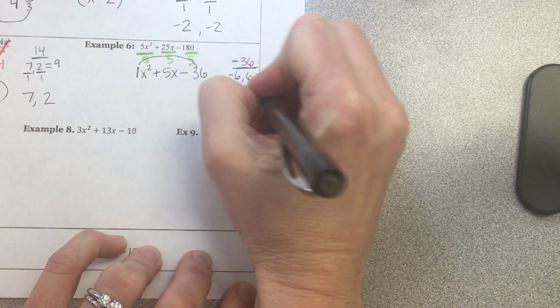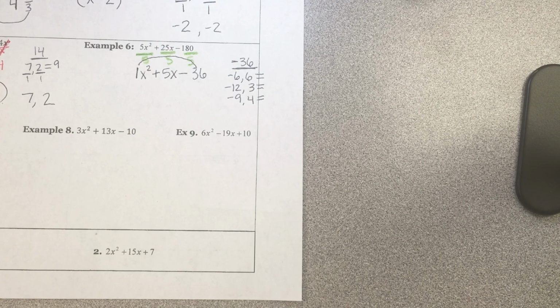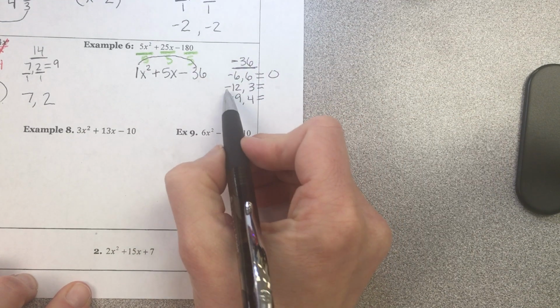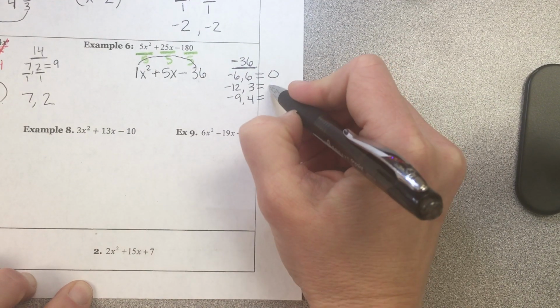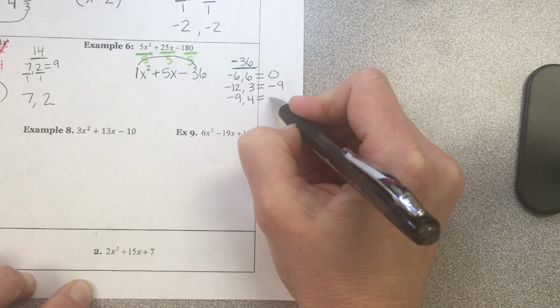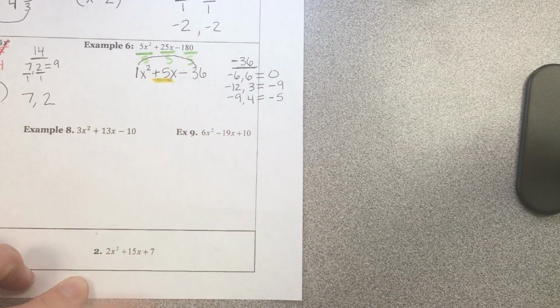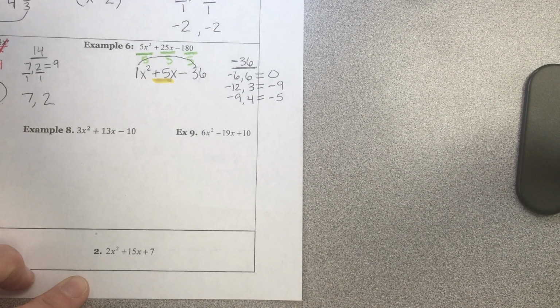Let's stop there and add those and see if any of them will work. -6 plus 6, 0. -12 plus 3, -9. -9 plus 4, -5. What do I need it to be? I'm looking for +5. Good, switch it.